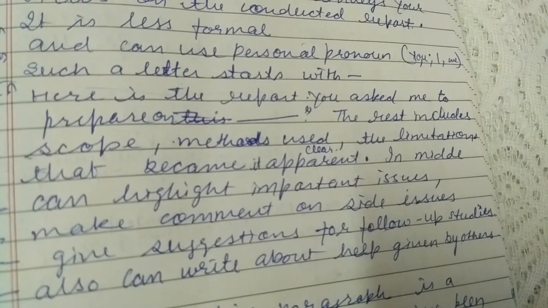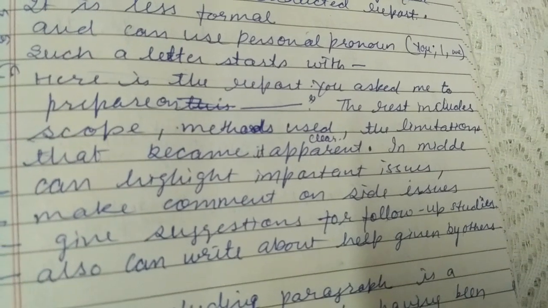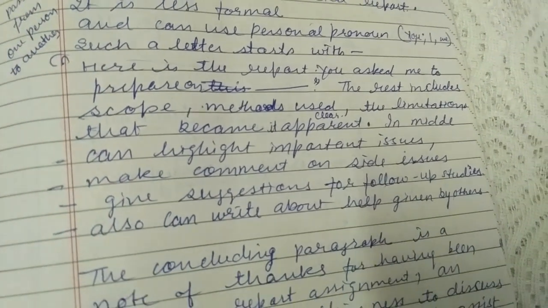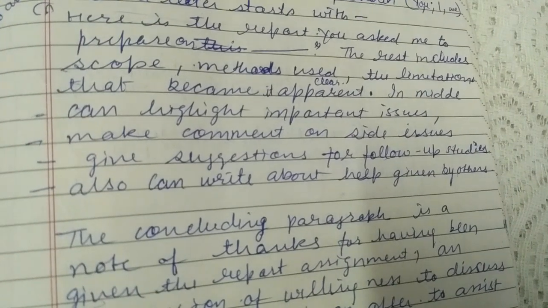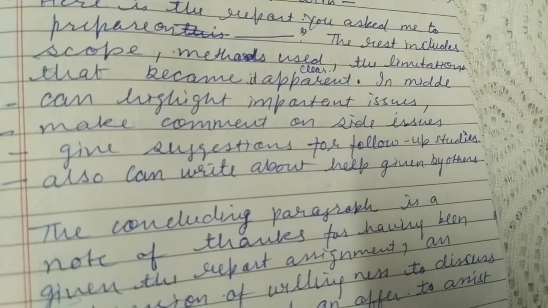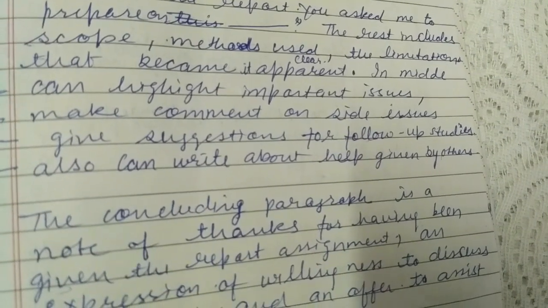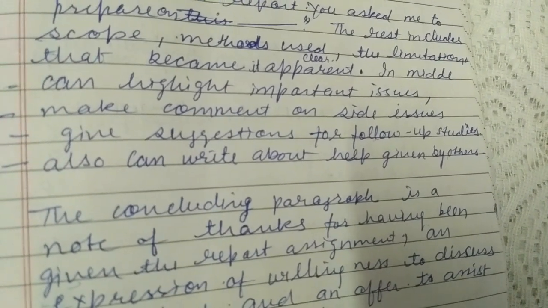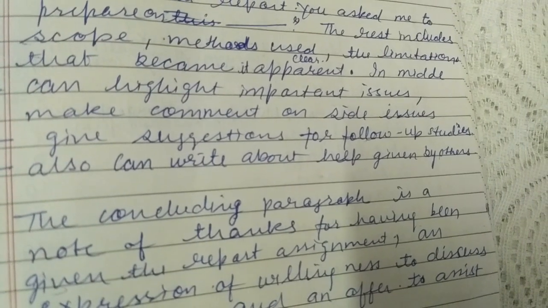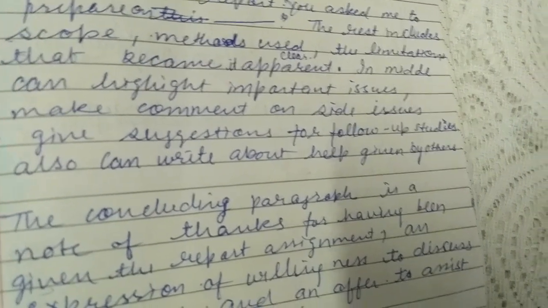In the middle you can highlight important issues, make comments on side issues, give suggestions for follow-up studies, and also write about help given by others, so that it will make your research or report more authentic.